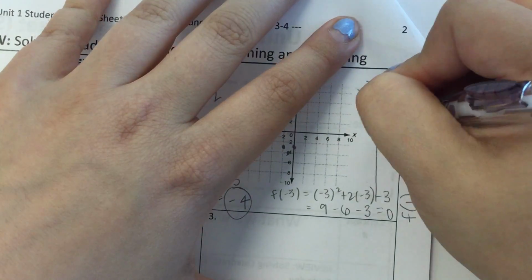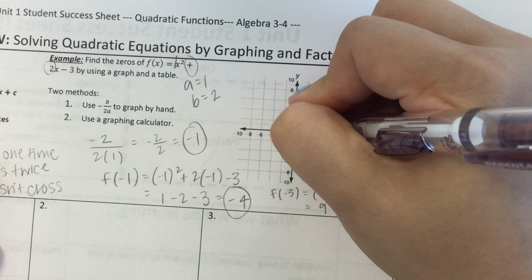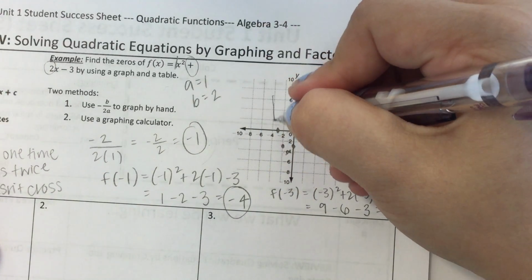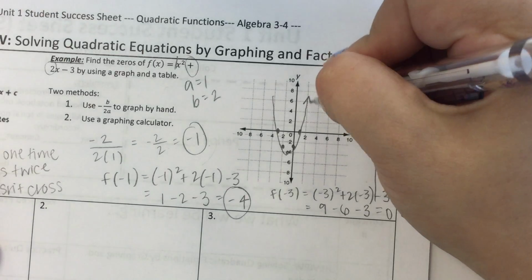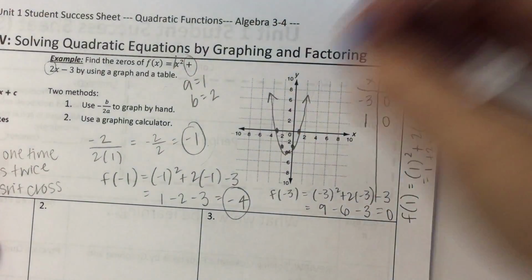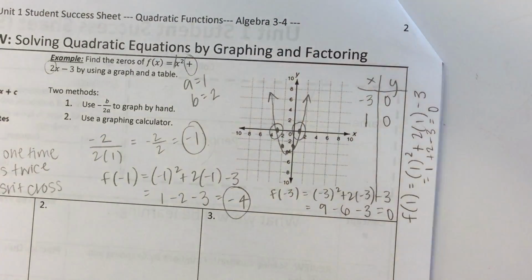I was right. So the point is 1, 0. Now you can go ahead and graph the parabola. Our two solutions are right there.